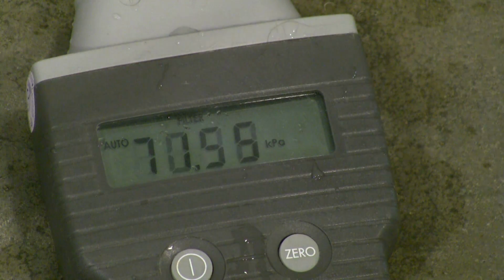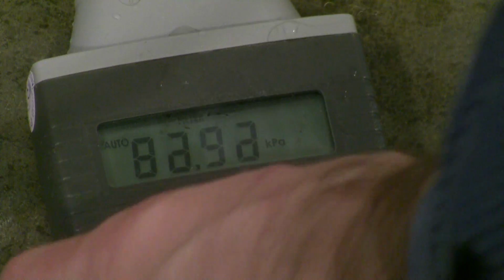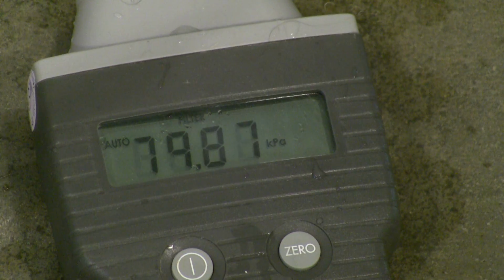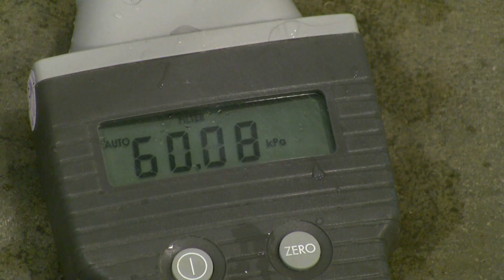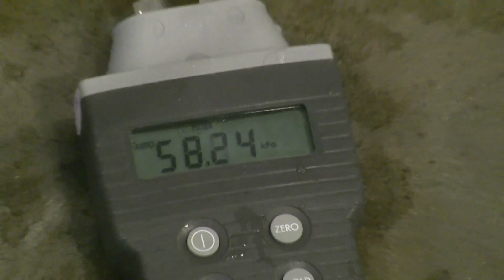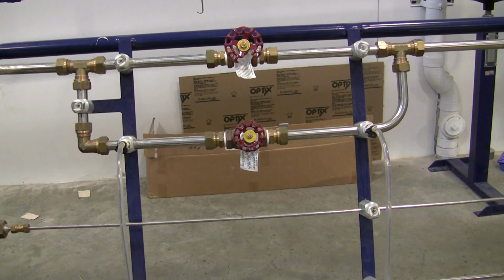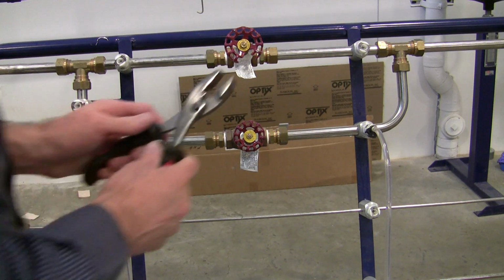Flow off, zero, no zero. Need to clean one of those taps. Turning off the bench. I'll be coming back to the same setting.